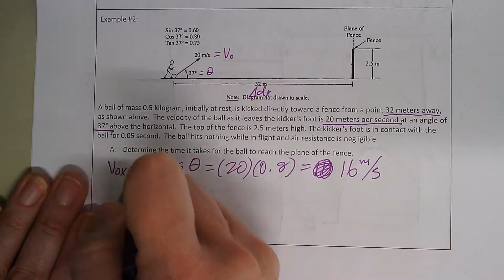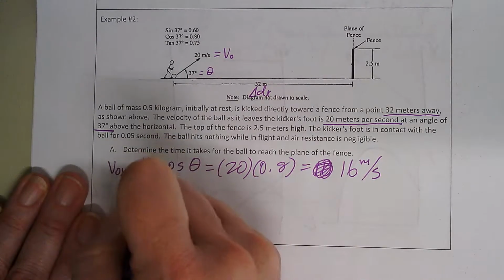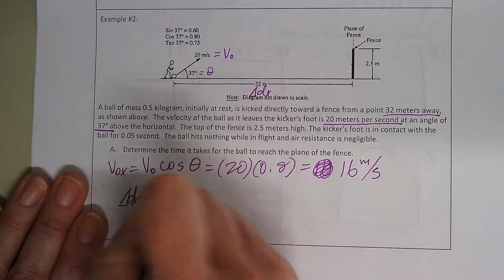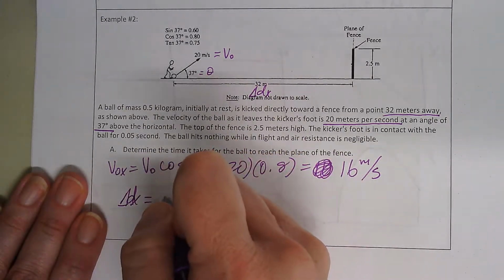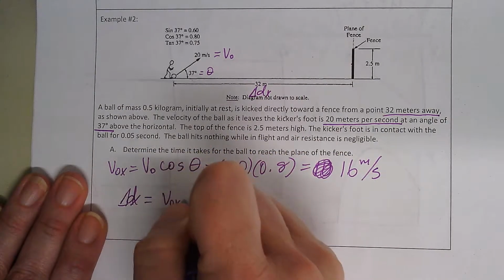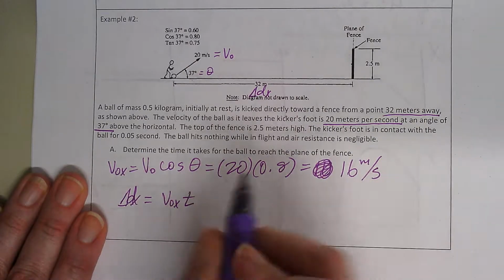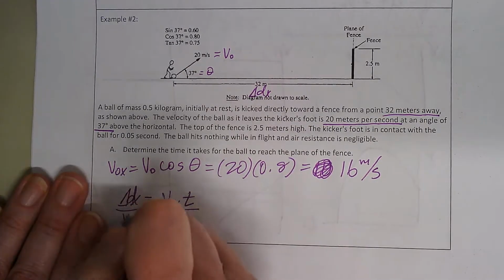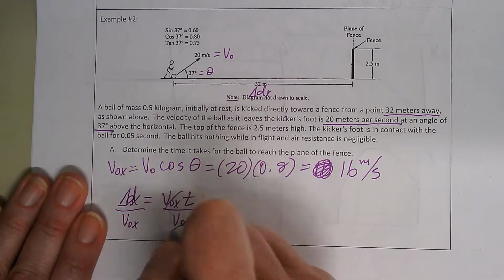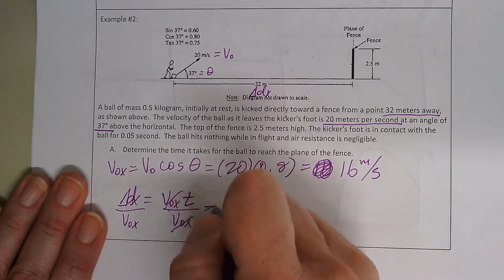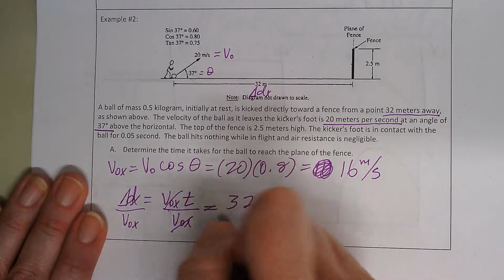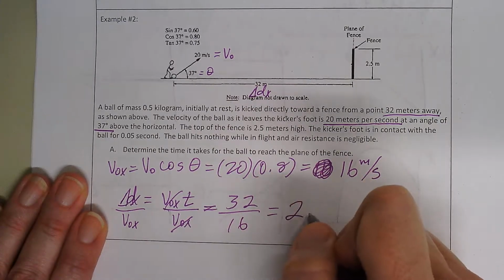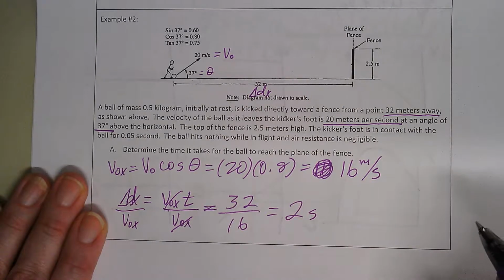I know that it's going at a constant velocity in the x direction. So my delta x is equal to my V naught in the x times time. If I want the time, I just divide by V naught in the x. So my dx is 32 divided by 16, which is 2 seconds, okay?